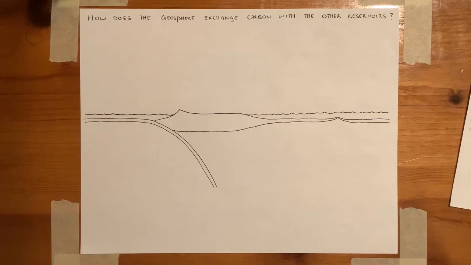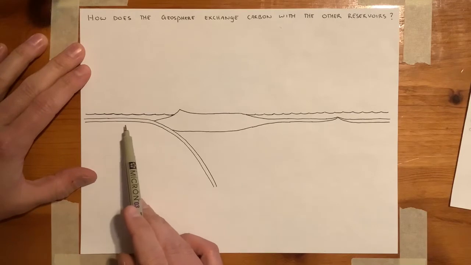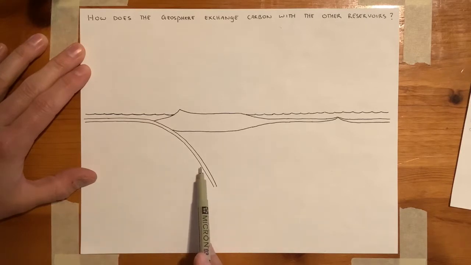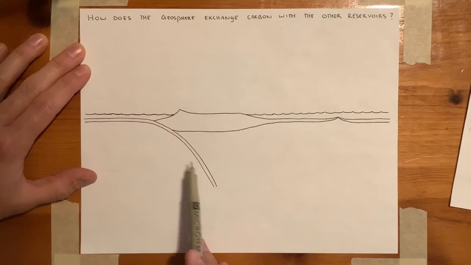To understand how the geosphere exchanges carbon with the other reservoirs, we need to remember a little bit about our plate tectonics. So we know that the sediment on the ocean floor has some organic carbon from dead critters that have fallen to the bottom of the ocean. And if we think about our oceanic lithosphere, we recall that oceanic lithosphere is denser than continental lithosphere, and so we know that it's going to subduct. So eventually some of that organic carbon will be subducted into the mantle through this process of subduction at convergent plate boundaries.